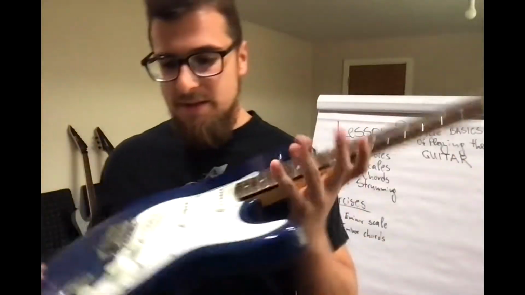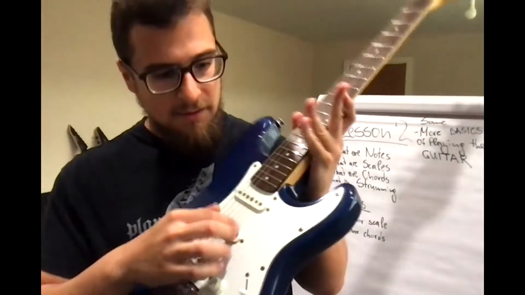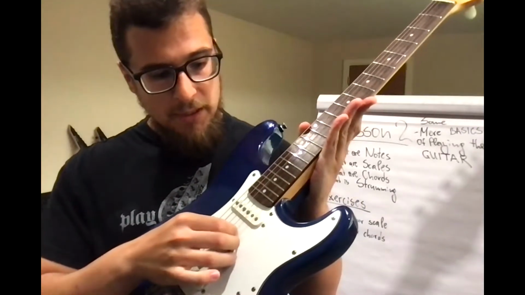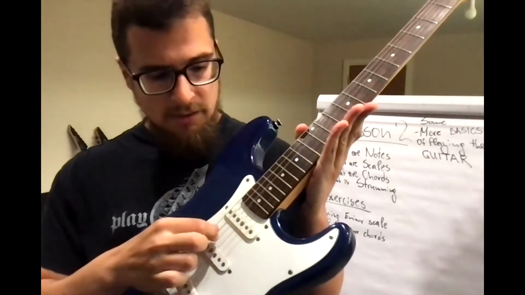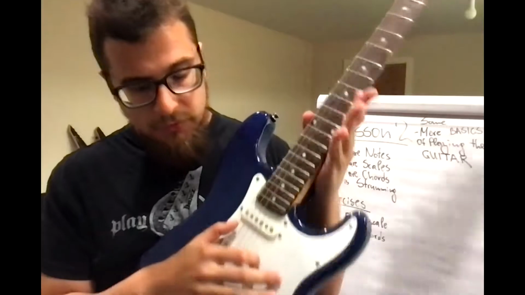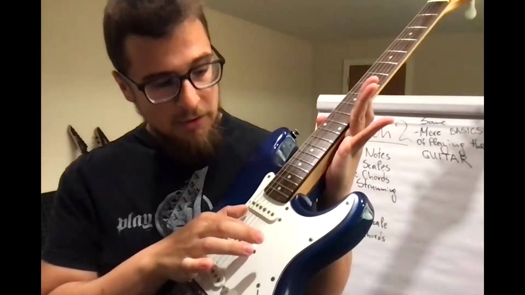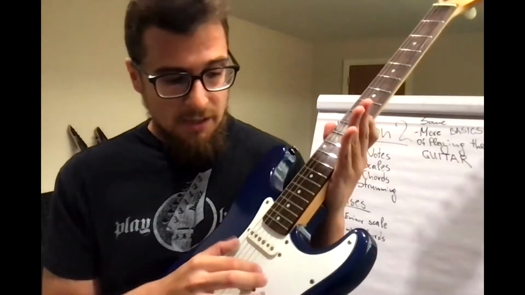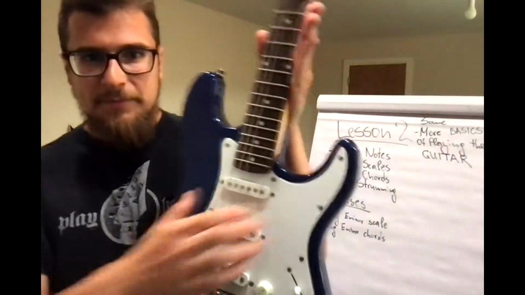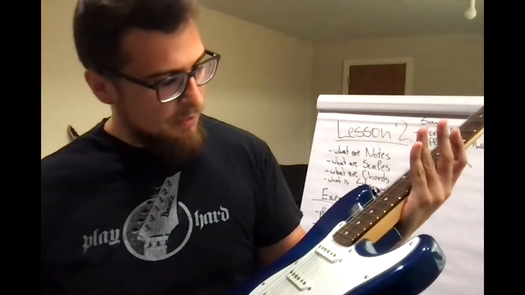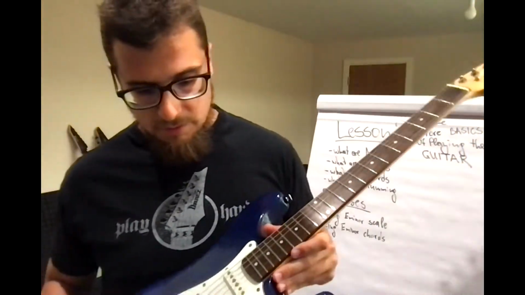So what are notes? Basically you've got open strings on the guitar, and these are starting from higher E, then we've got the B, G, D, A, and E again, lower E. If we play both higher and lower E, you're gonna see an octave, which is basically the same note but 2 times higher. So we got notes.